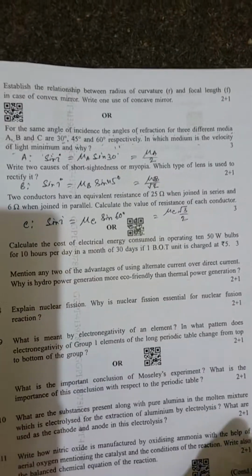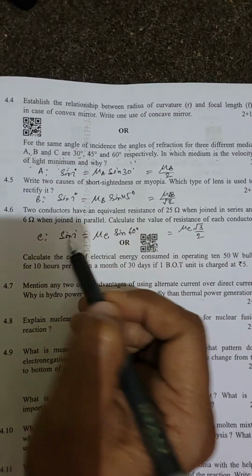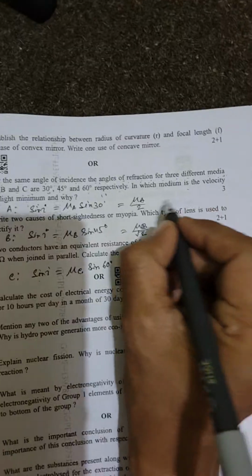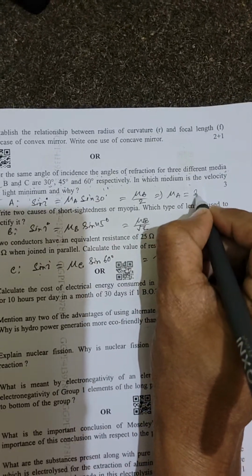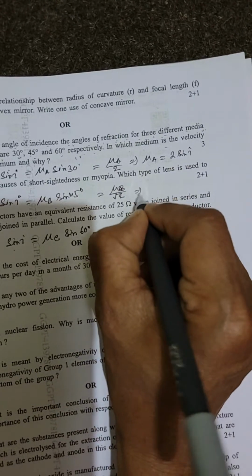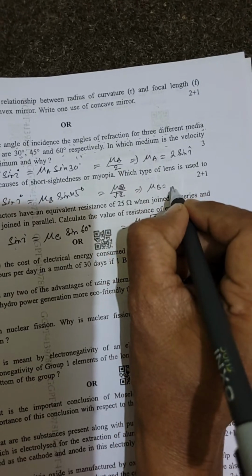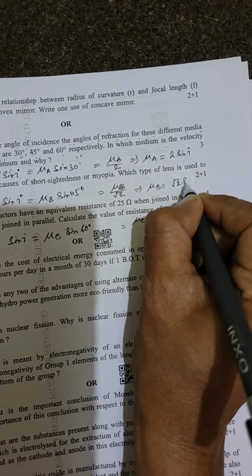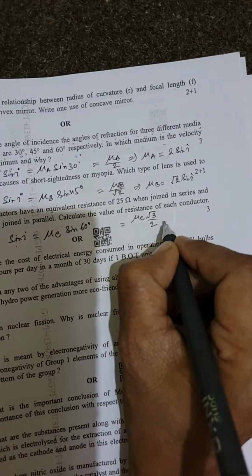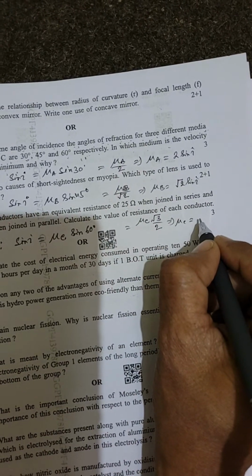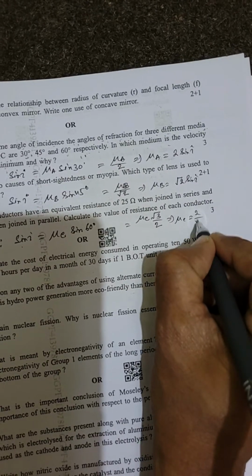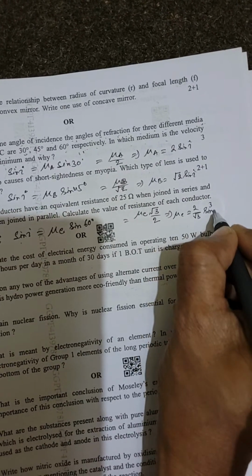The angle of incidence is the same, so mu A equals 2 sine I, mu B equals root 2 sine I, and mu C equals 2 by root 3 sine I.